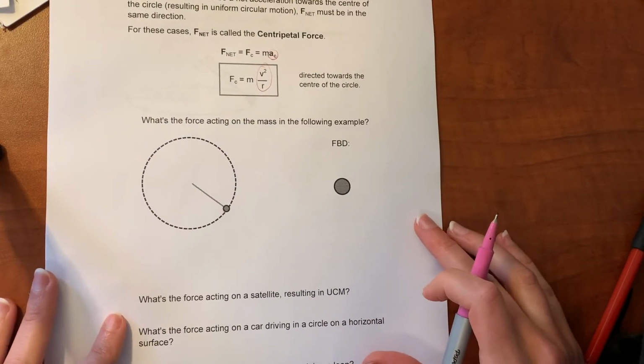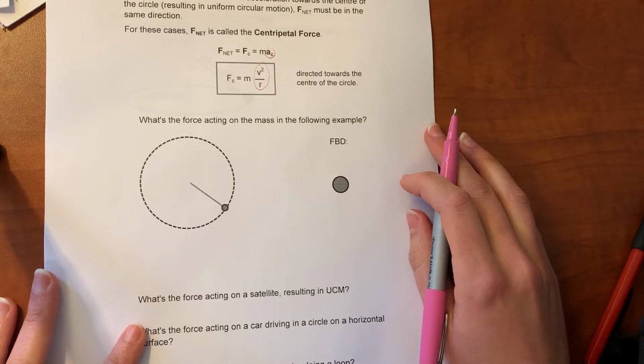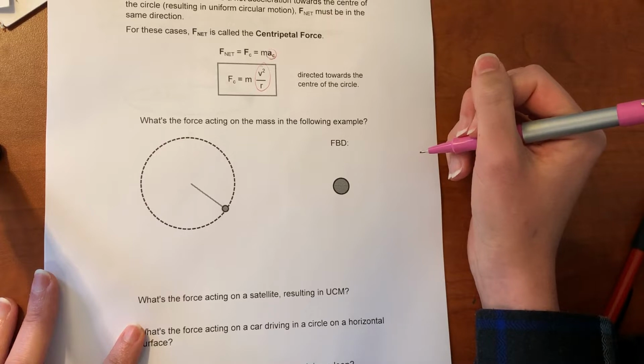Next up, here's a little diagram. We've got a ball traveling in a perfect circle undergoing uniform circular motion. In this case, we're going to draw a quick little snapshot of what's going on. Here's our ball undergoing uniform circular motion.